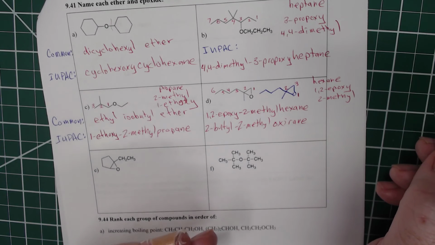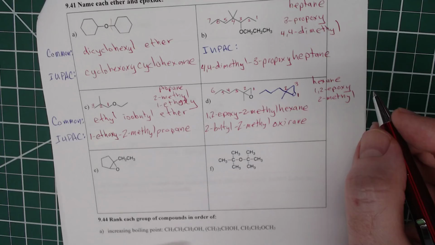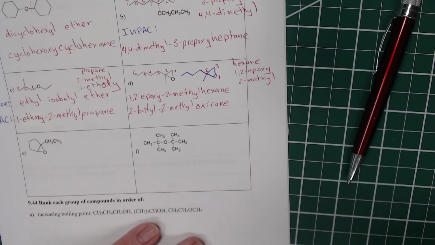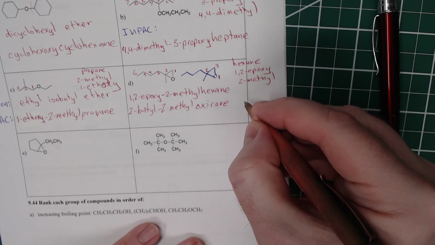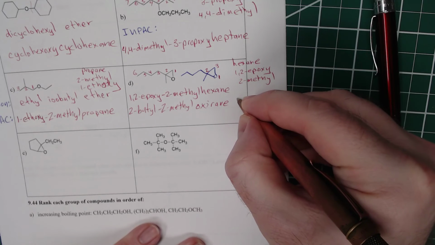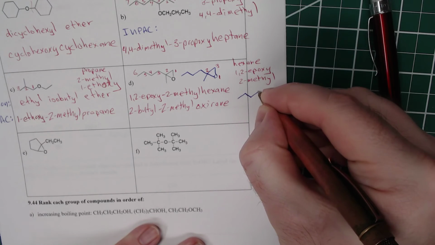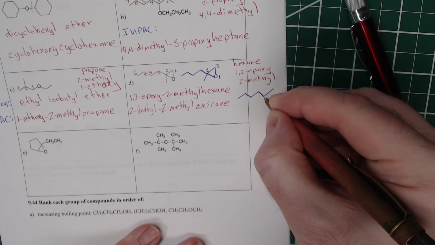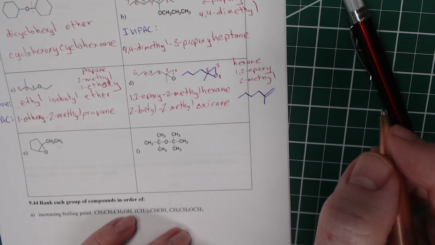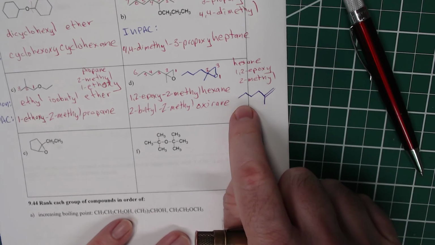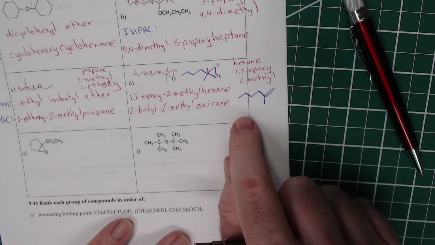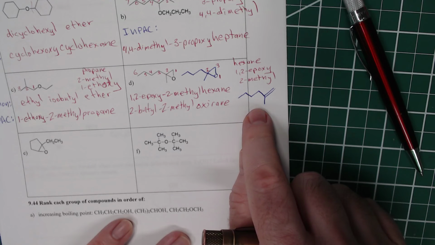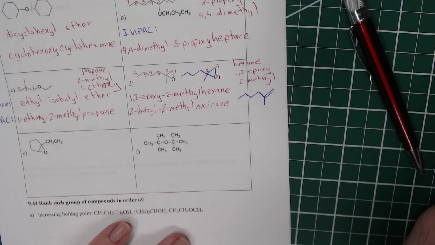All right, there's one other way of naming this, and that would be if we thought of this as being an alkene that got oxidized, and that alkene would look like this. So 1, 2, 3, 4, 5, 6. So if we name that alkene, it is 2-methyl hex-1-ene.